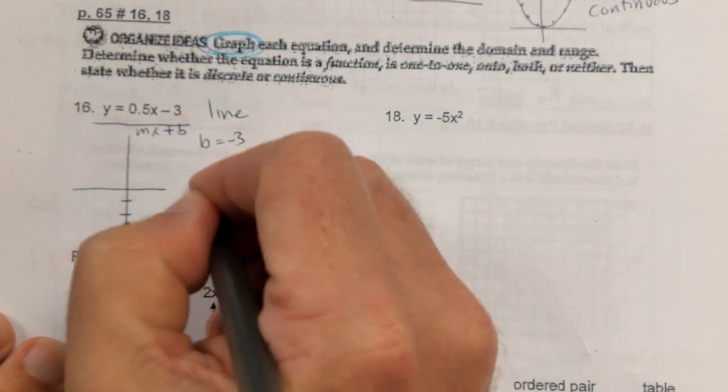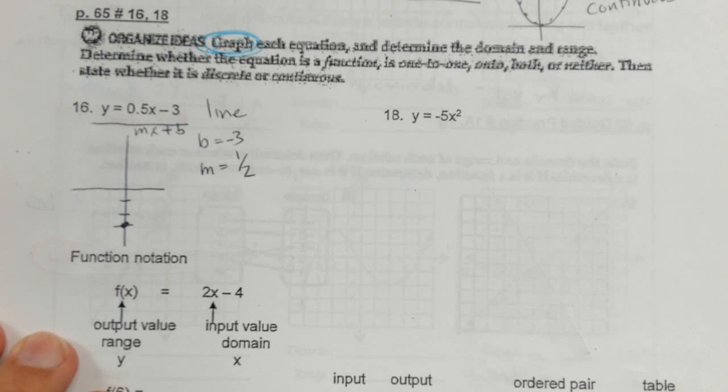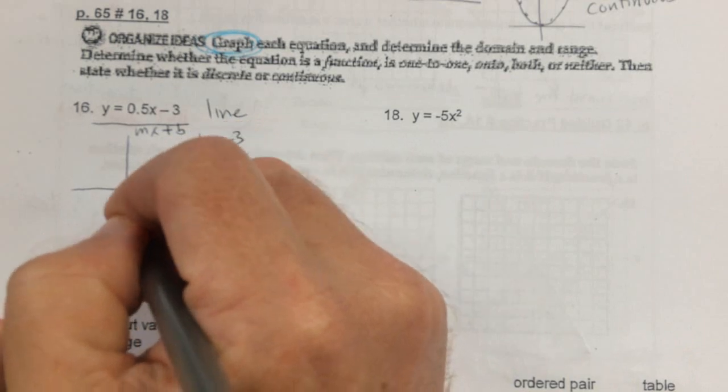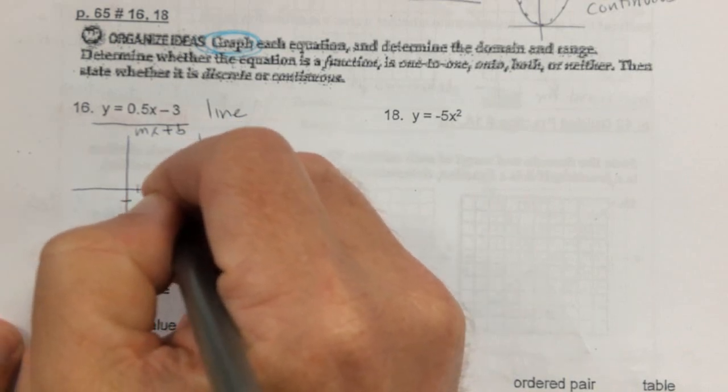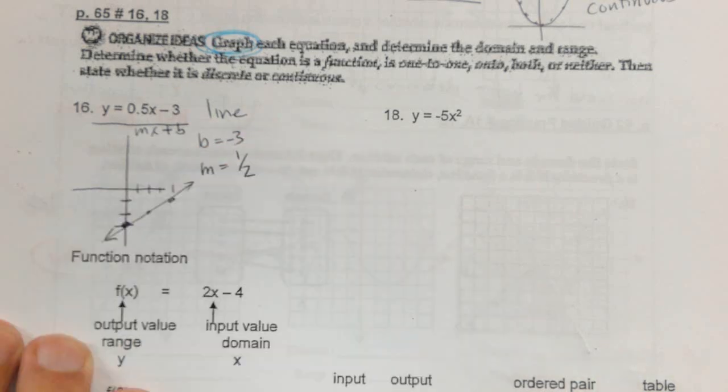So b is -3. I'm going to change the slope from 0.5 to 1/2 because that's a little easier to graph with, to go up 1 over 2, up 1 over 2. So there's our 1/2 x minus 3. Graphing a line.